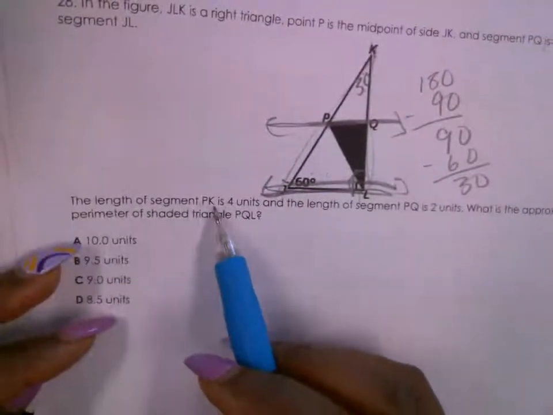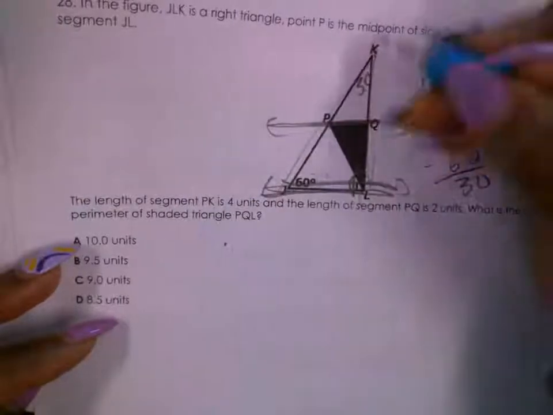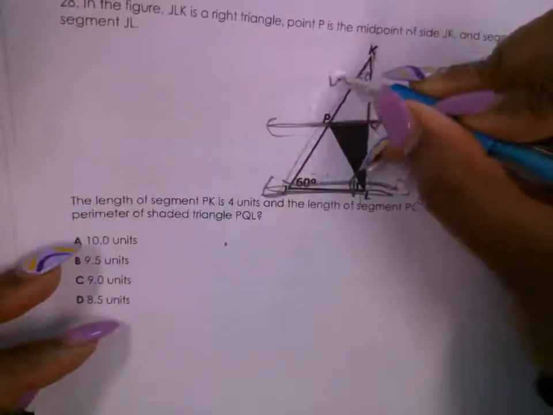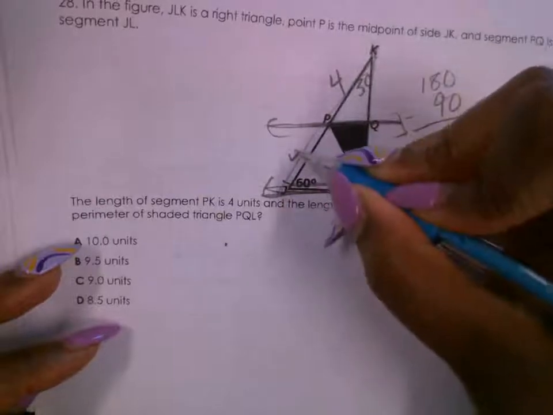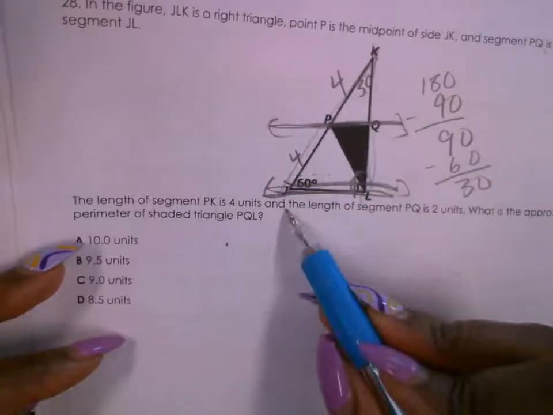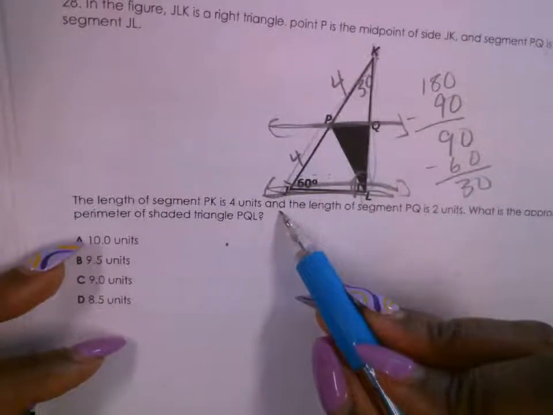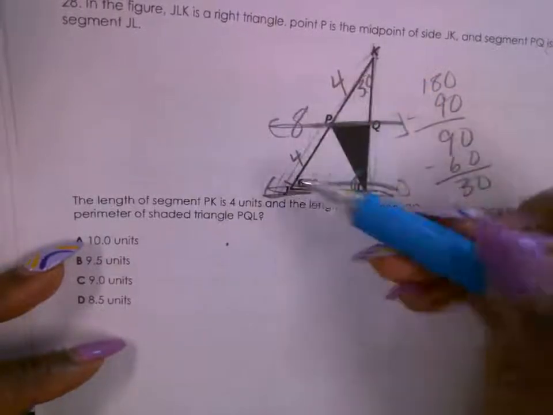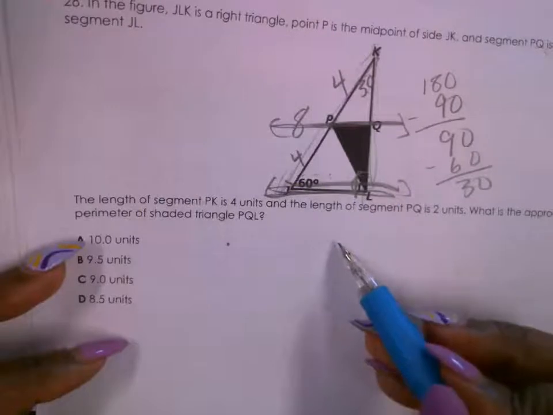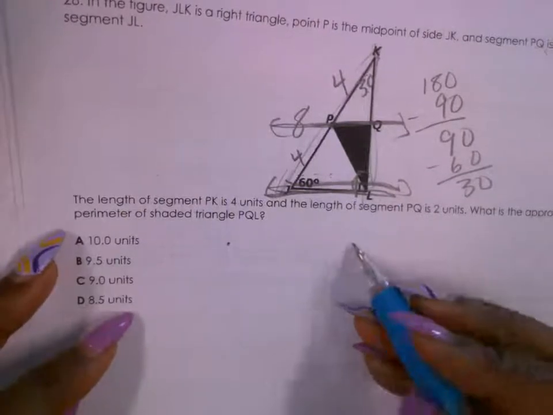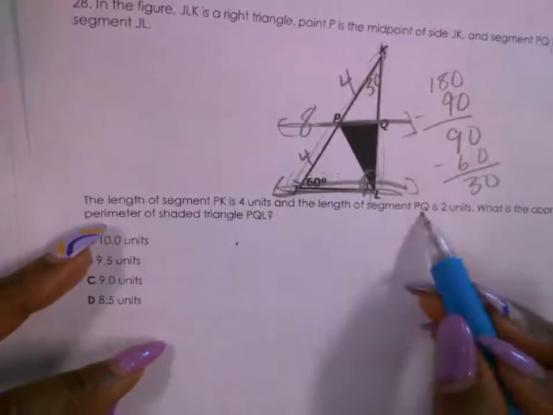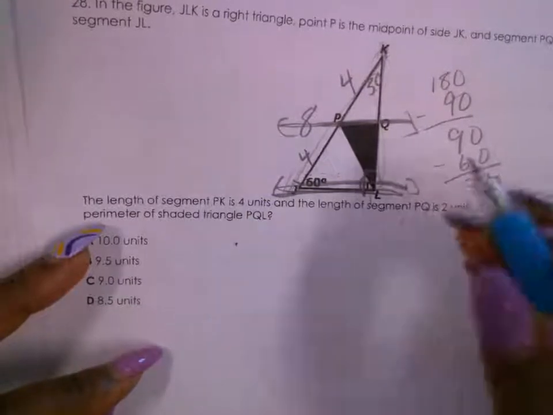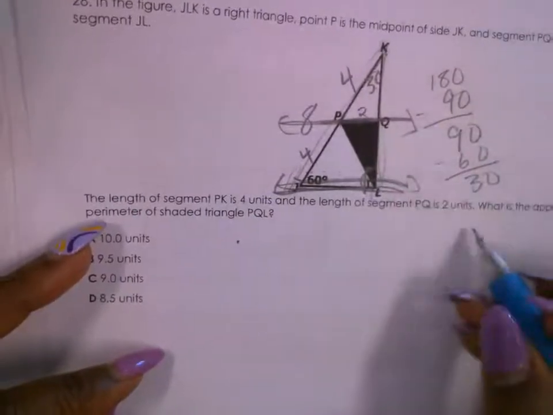The length of segment PK. This is PK. Is 4. So this is 4. So that means this down here is also 4. So this whole thing right here is 8. I'm just reasoning as I go along, okay? I may not need all this information, but I'm just reasoning. PQ is 2, so this is 2 right here, okay?